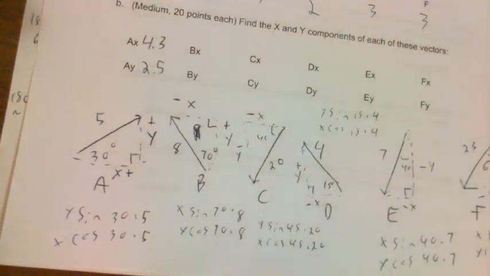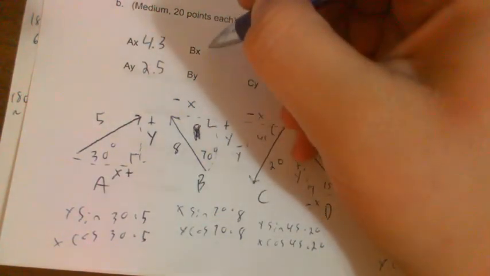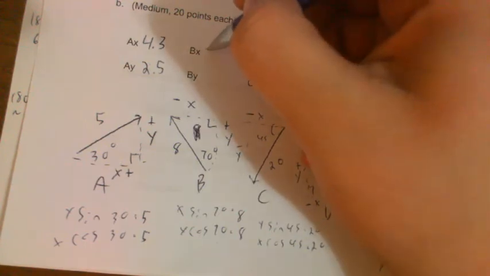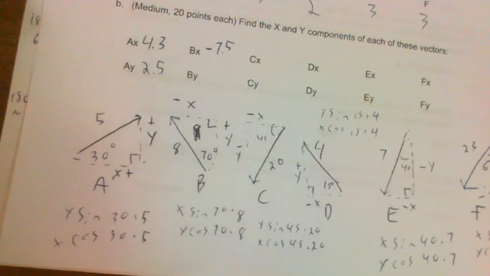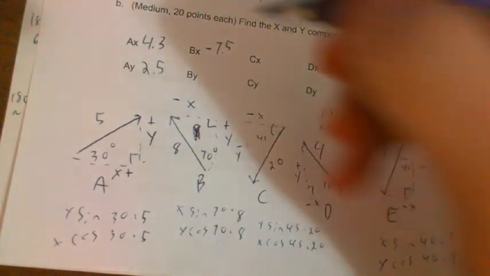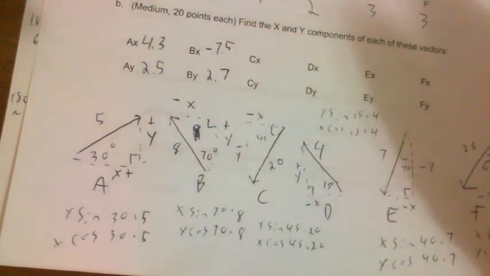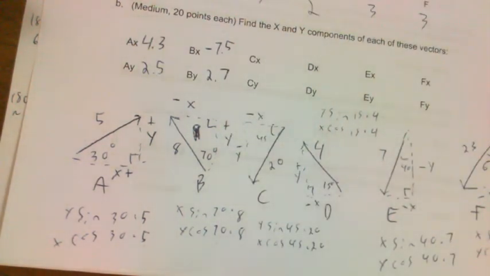Alright, next, B. We're going to take sine of 70 degrees. Multiply it by 8. That's our X component. Our X component is going to be negative 7.5. I marked that it was supposed to be negative over here. Our Y component, then, will be cosine of 70 degrees times 8 as well. That's going to be 2.73. I'm going to call that 2.7. And our Y component, of course, is positive here.